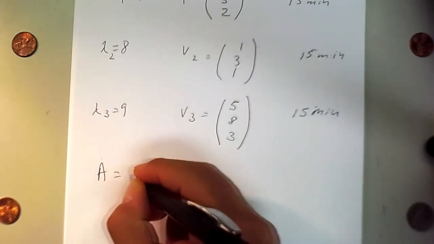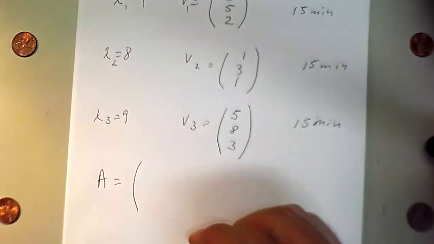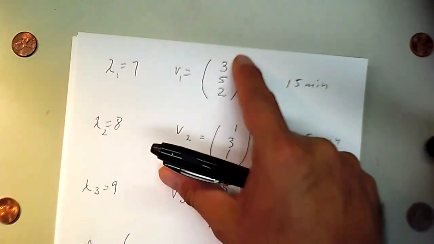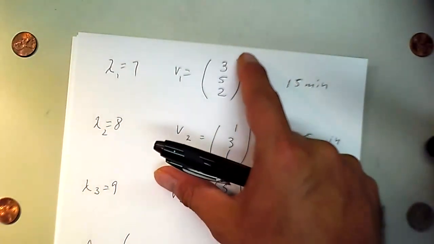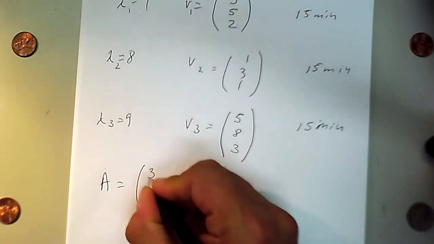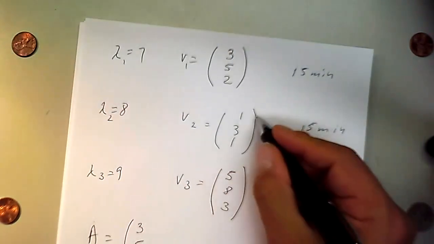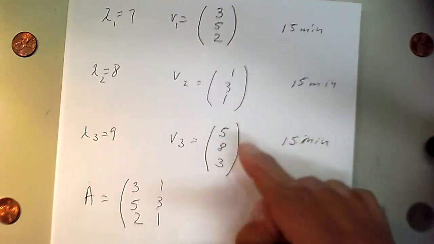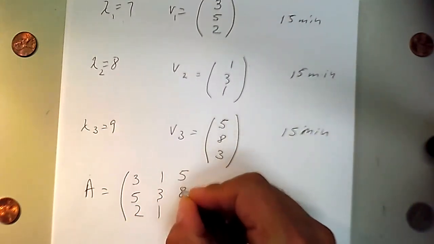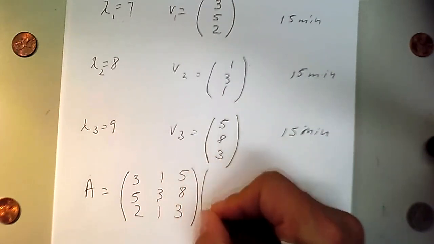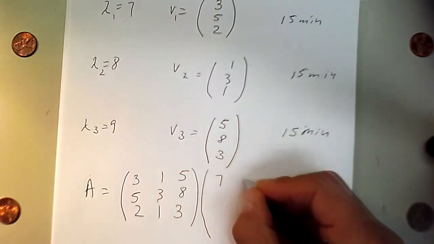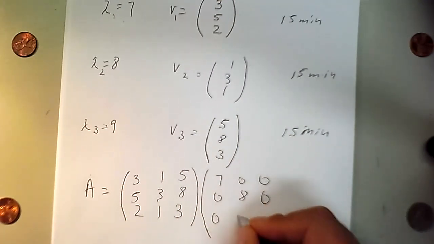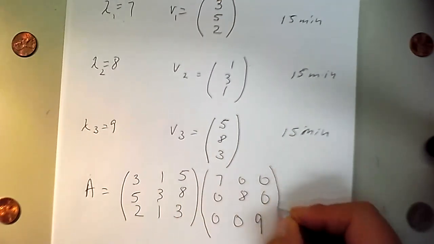So far we have this. A is equal to X, which is going to be made up by those eigenvectors: first column 3, 5, 2, second column 1, 3, 1, third column 5, 8, 3. Times the diagonal matrix 7, 0, 0, 0, 8, 0, 0, 0, 9.